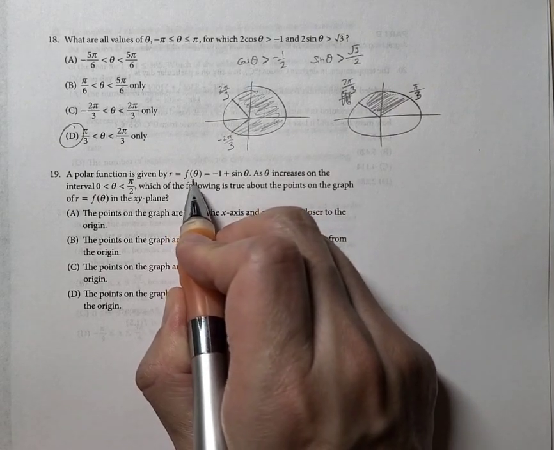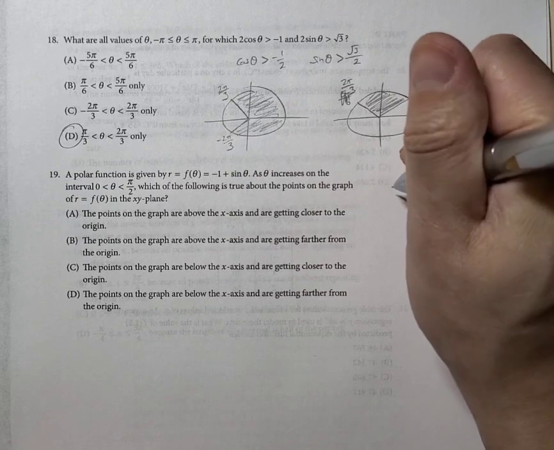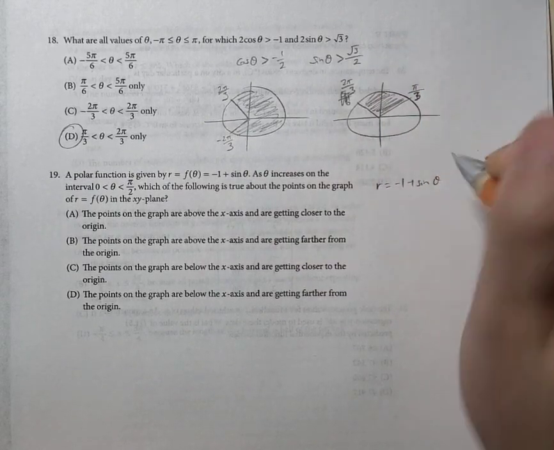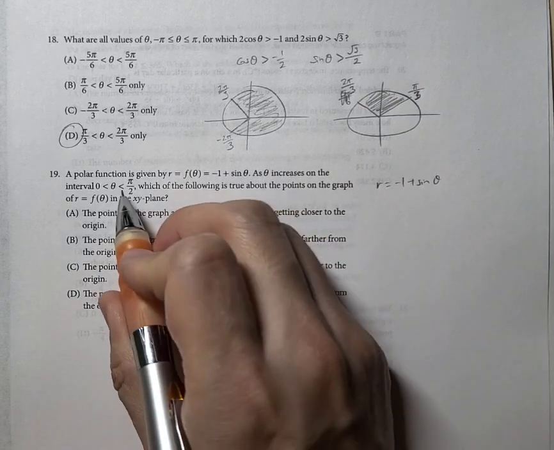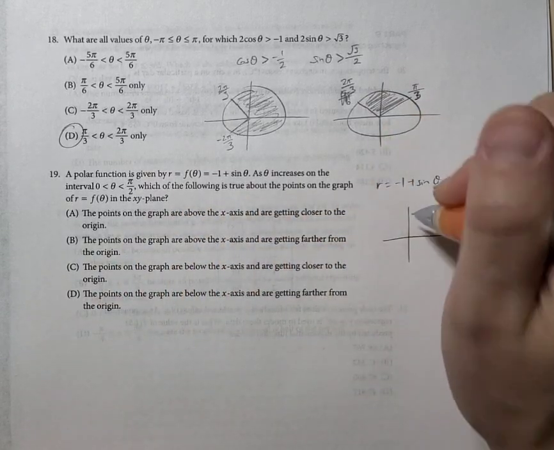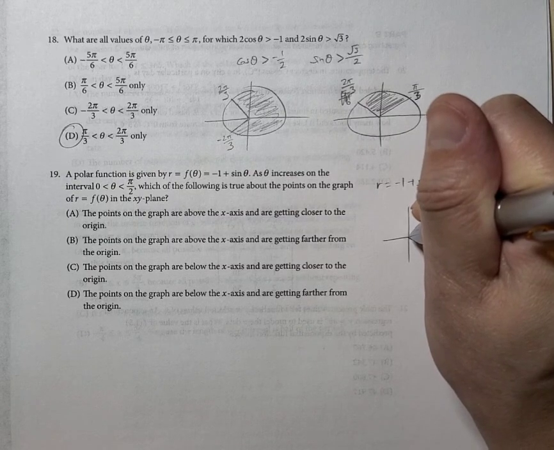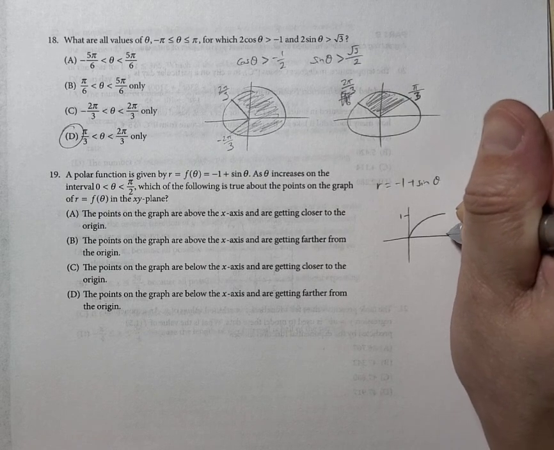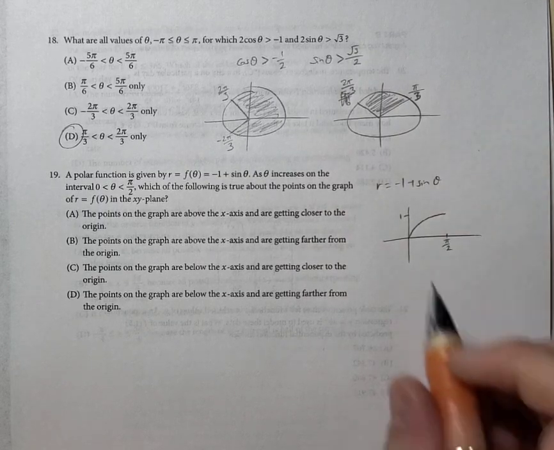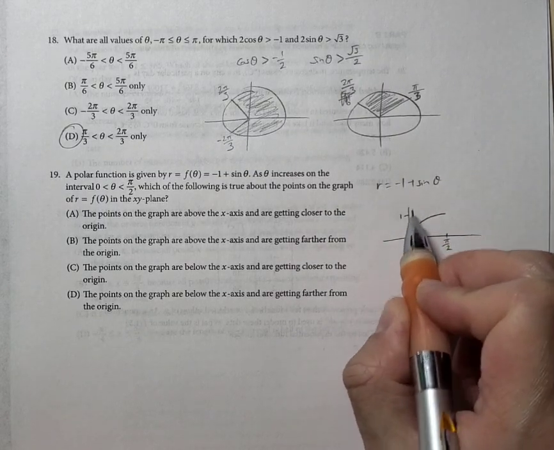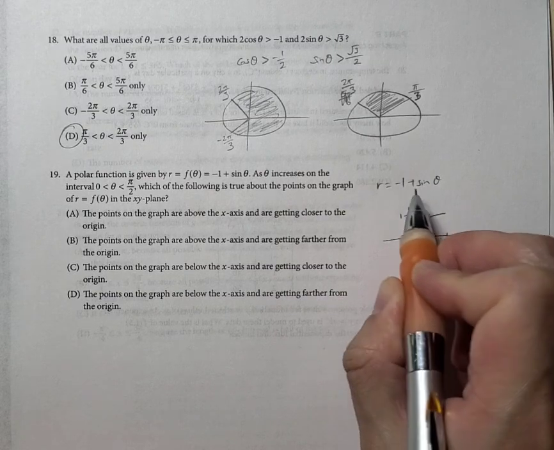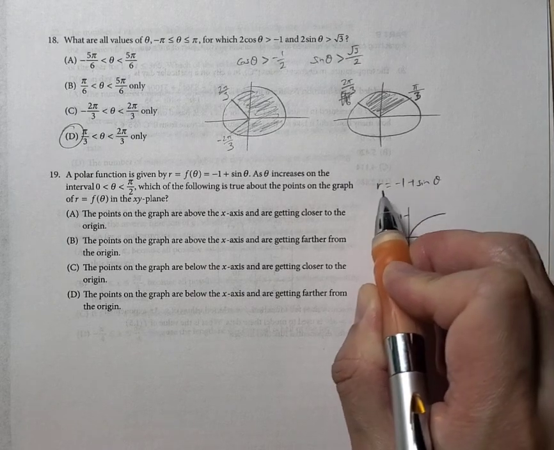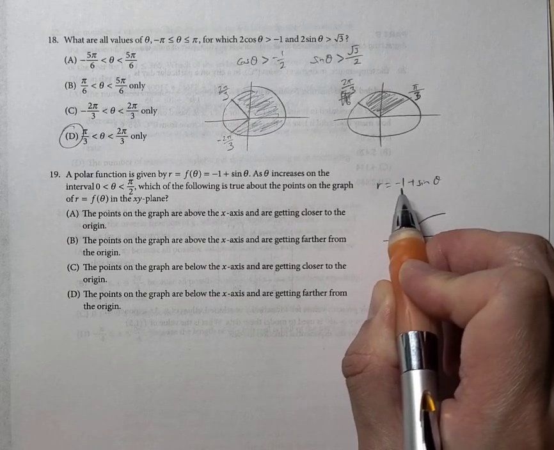So r is negative 1 plus sine theta. How does the sine look between 0 and pi over 2? So I'm going to graph it now. It looks like this, right? It'll reach the maximum value of 1 at pi over 2. So as theta increases from 0 to pi over 2, this term would be increasing. So our r would be getting less negative.